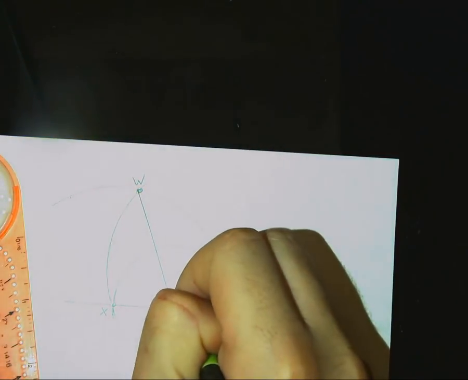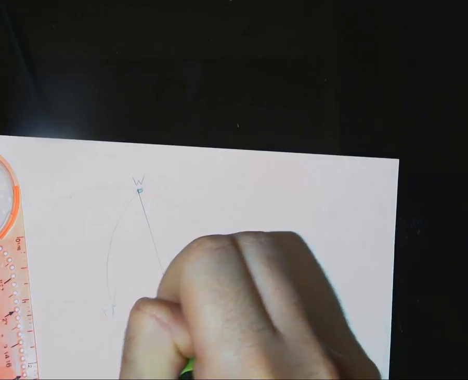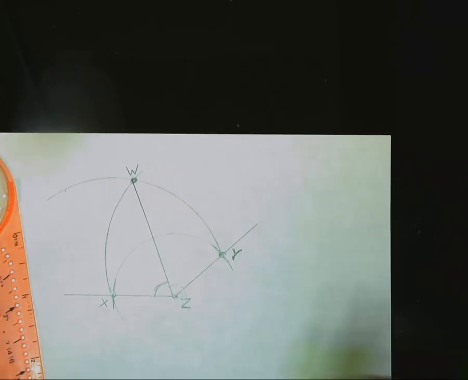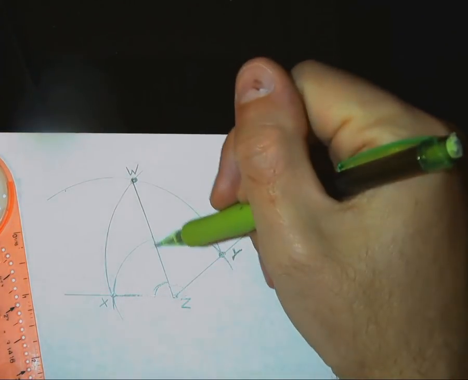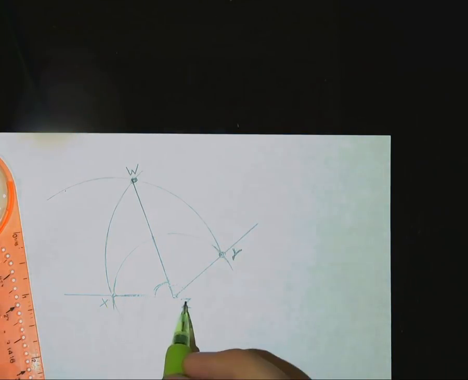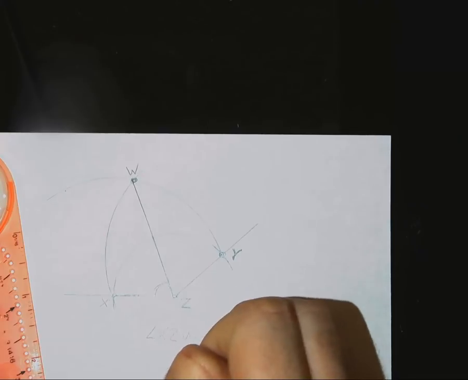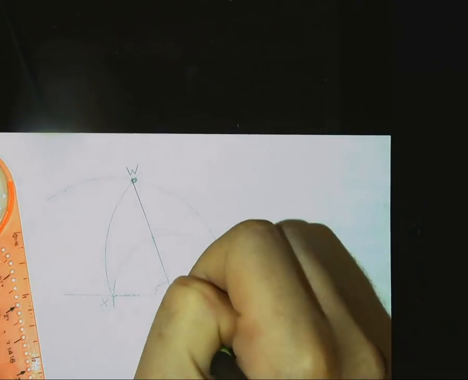Now we have an angle here and an angle here. That is the angle bisector, and these two angles are congruent. The way we're going to write that is we're writing this angle right here. That's angle XZW will be congruent to angle YZW.